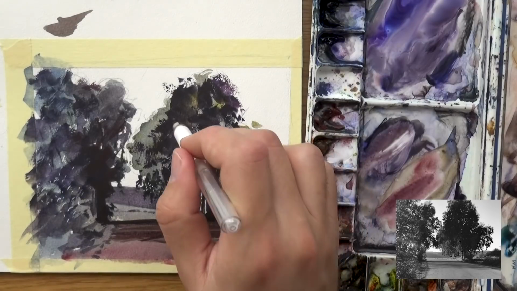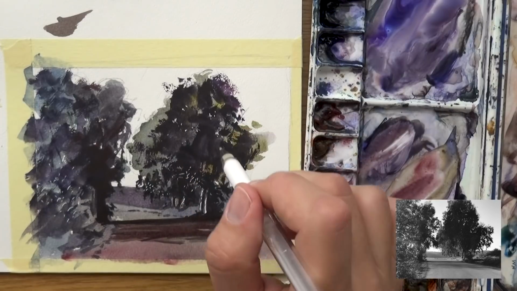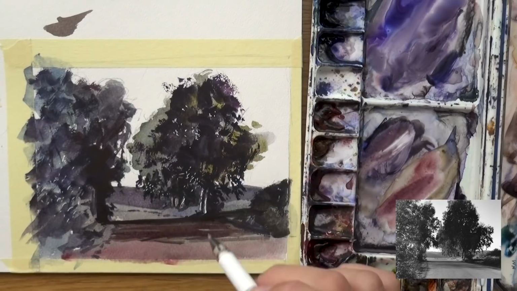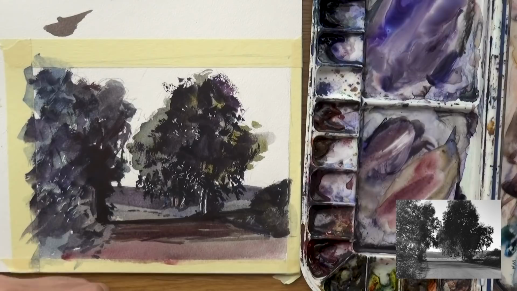Maybe I'll just add a few more stray highlights showing the sky through the tree, so you can imagine that this is the sky. Because I did lose some of those here, quite a lot of leaves here, and that's it, I think, anymore, and I'll be overdoing it. So I'm gonna sign this now.